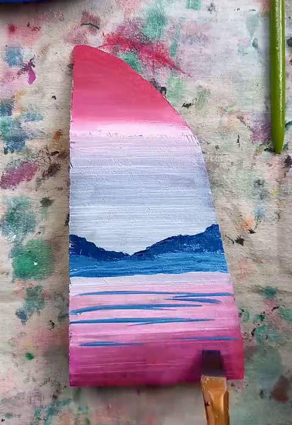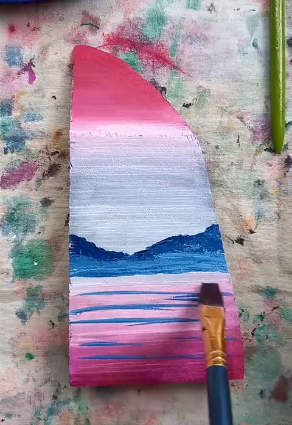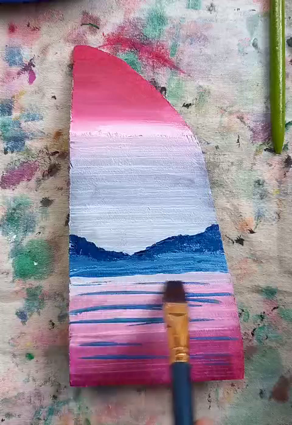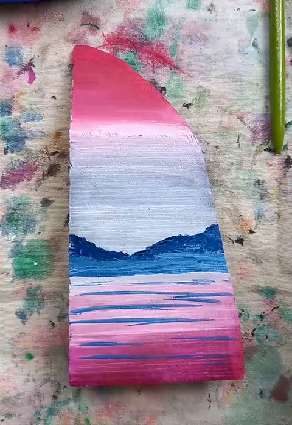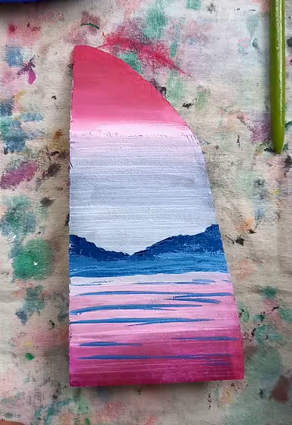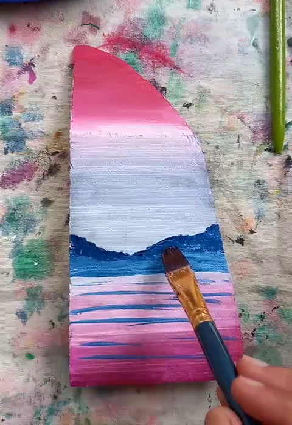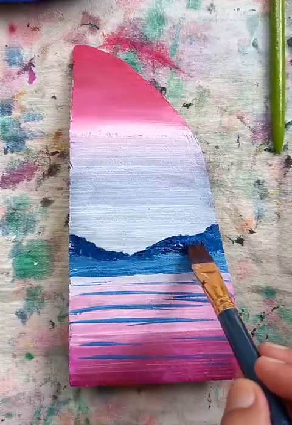And this is the field you can see here. Let's put more darker color.